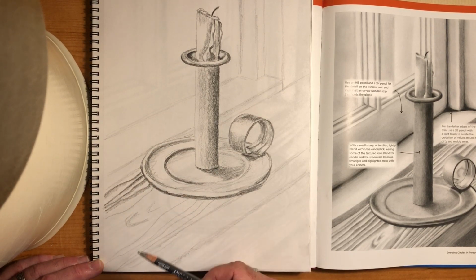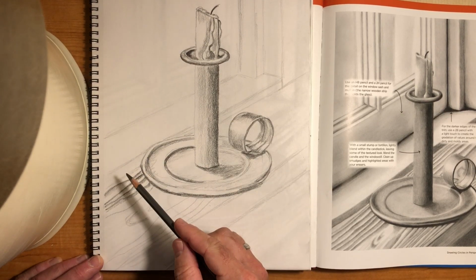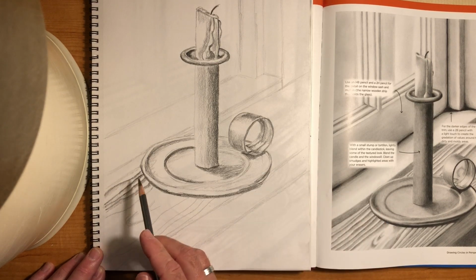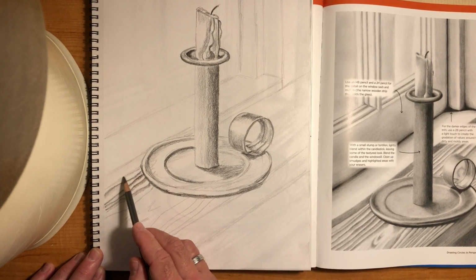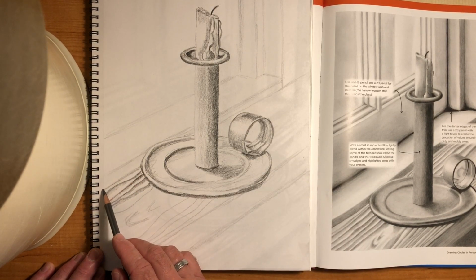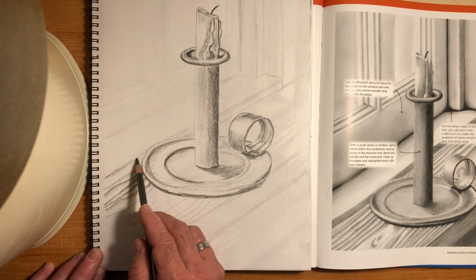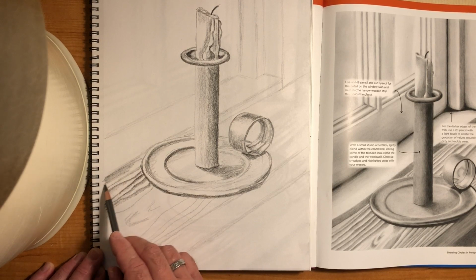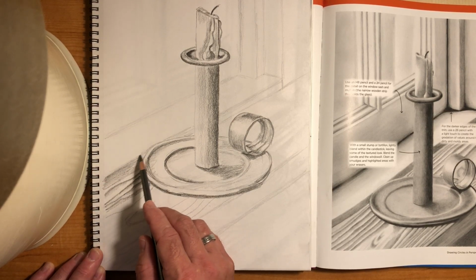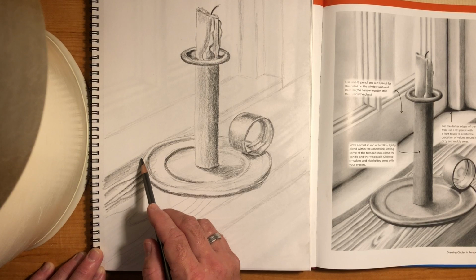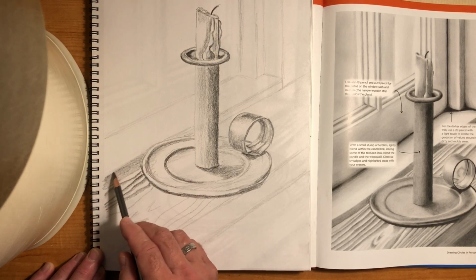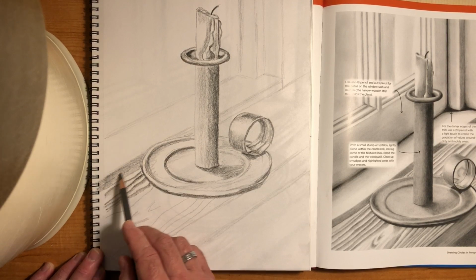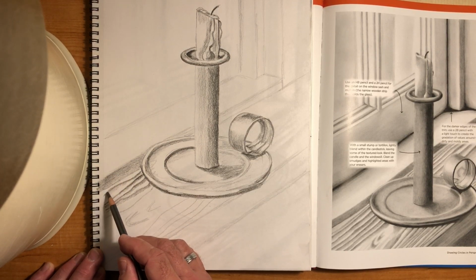And just keep going, seeing what looks good to you, what looks real to you. So I'm gonna go ahead and darken this a little bit right here. This is the edge of the ledge. I want that to have kind of like a uniform shaded look as it's away from the light. I'm just gonna bring it down all the way. I'm gonna bring this down too.